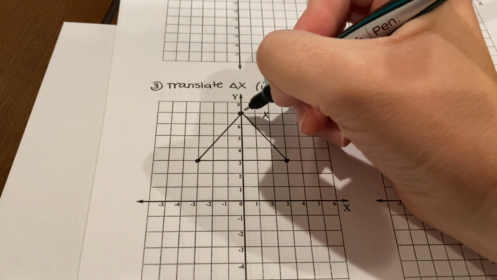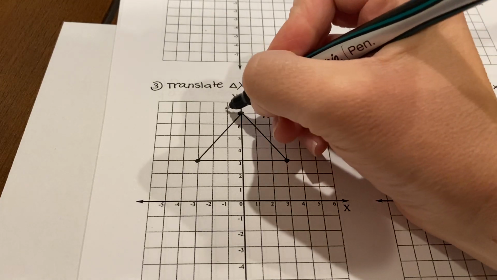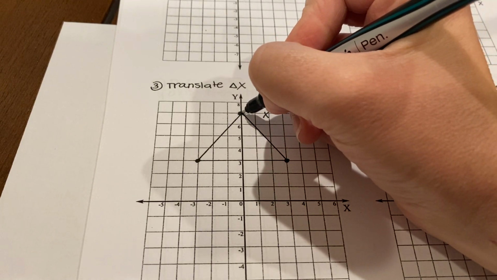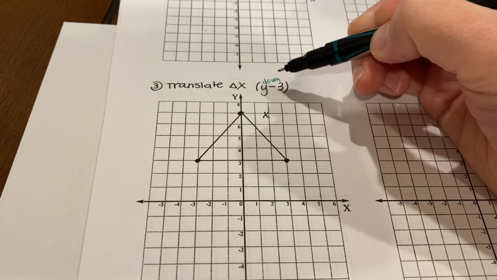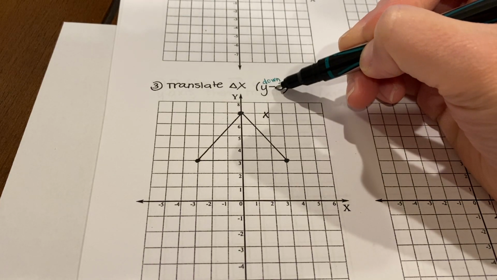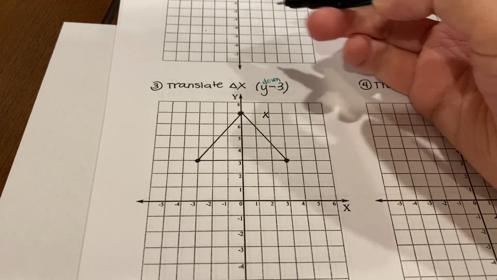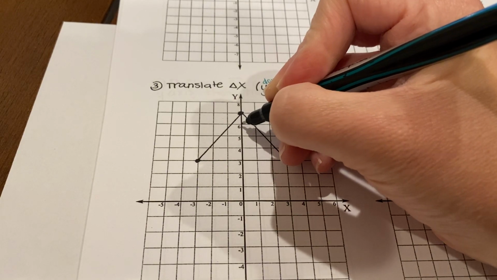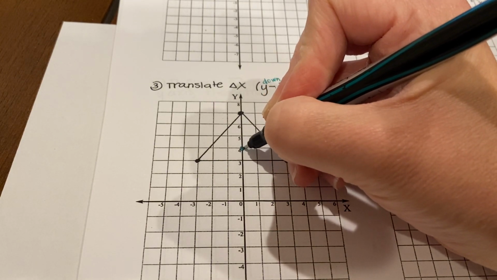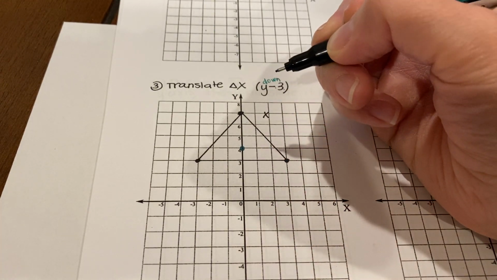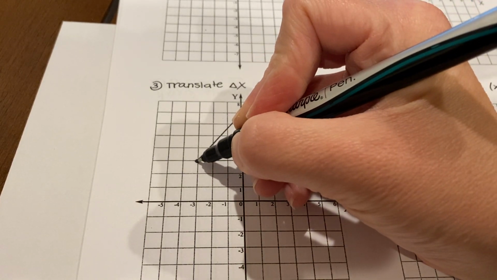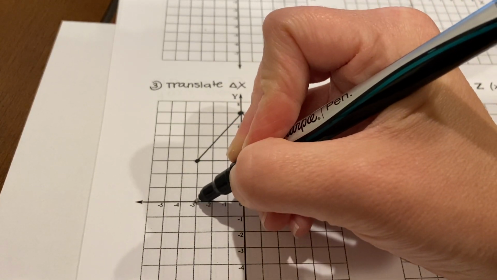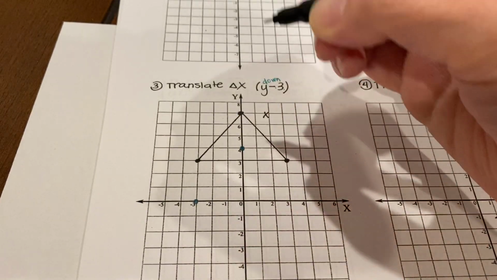So let's do this point right here. Doesn't move side to side at all. It only goes down, and it goes down because it said Y minus, so it's going down 3 each point. 1, 2, 3. Now this point needs to go down 3. 1, 2, 3.